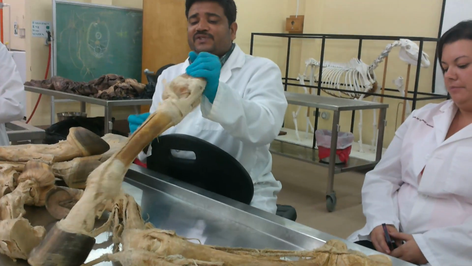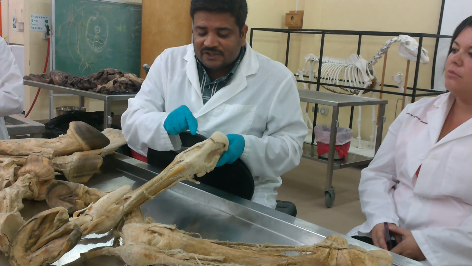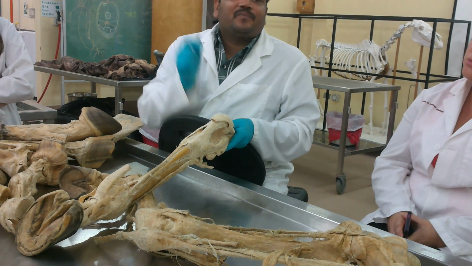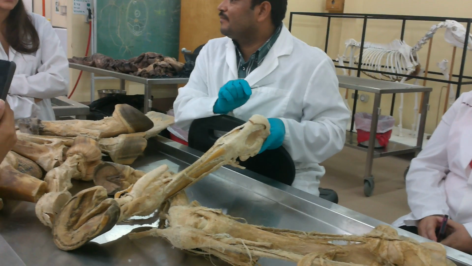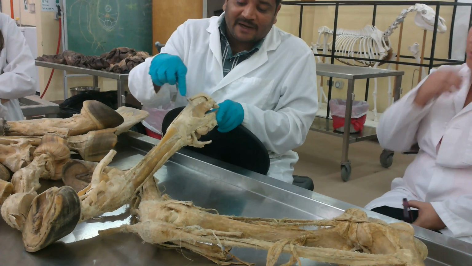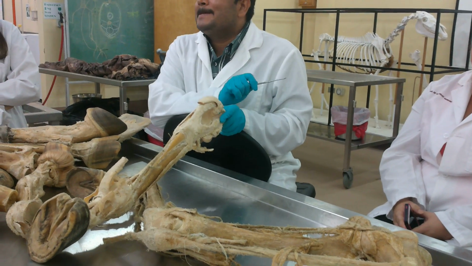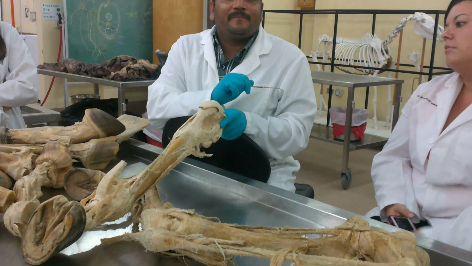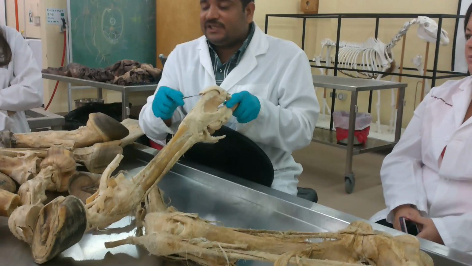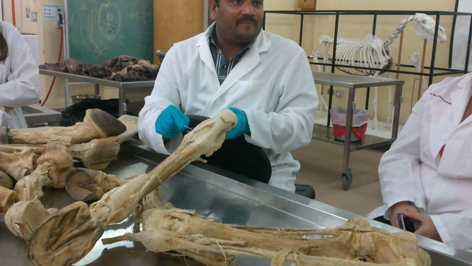Then what else do we see here? This structure and this structure. What are those? One located more medially, one located more laterally on the plantar surface of the calcanean bone. That is your long plantar ligament. Okay, so that is the long plantar ligament, and that is the flexor retinaculum.